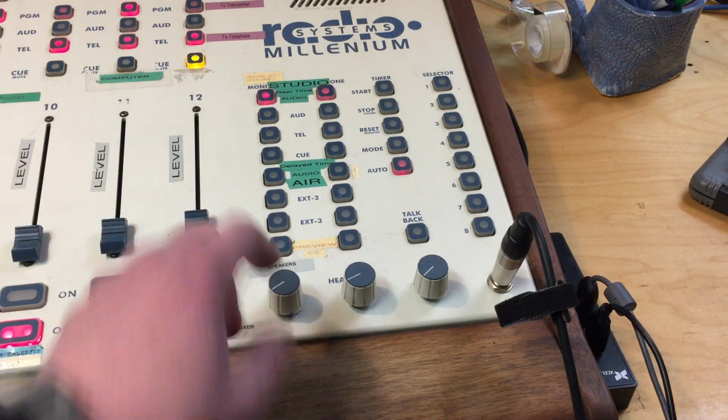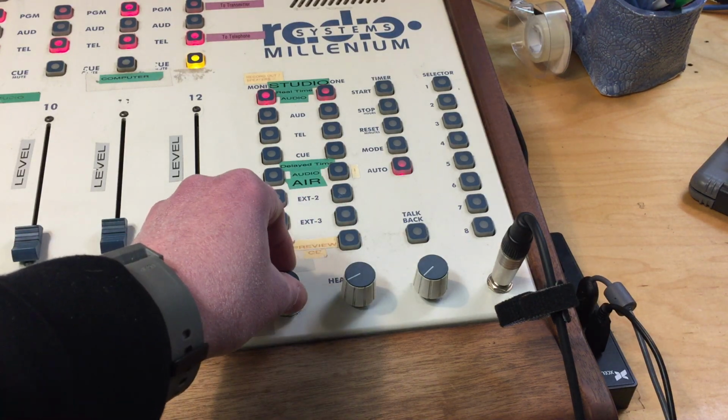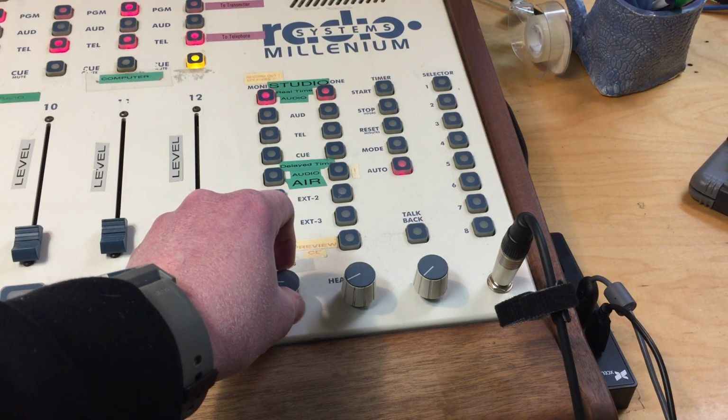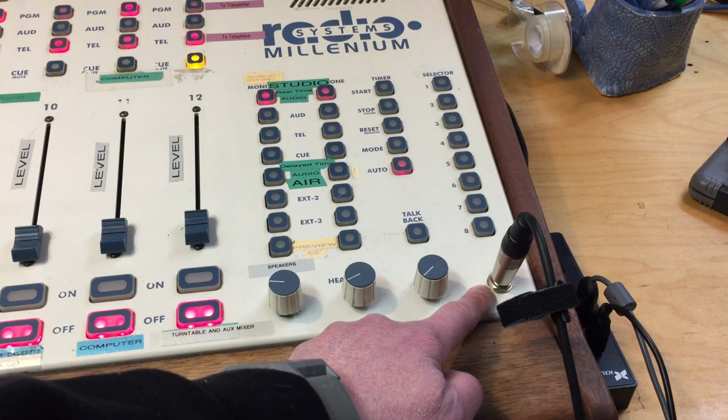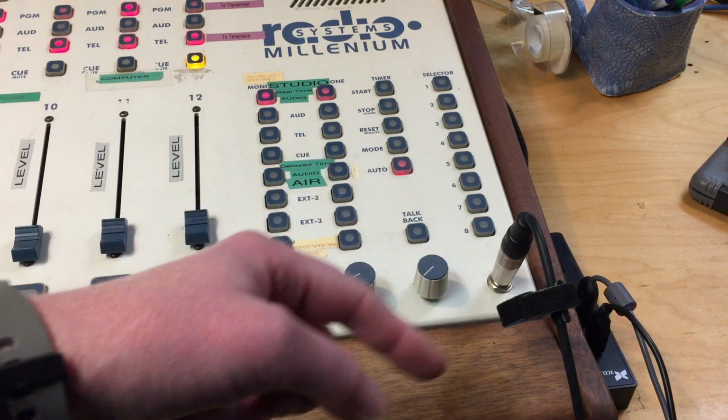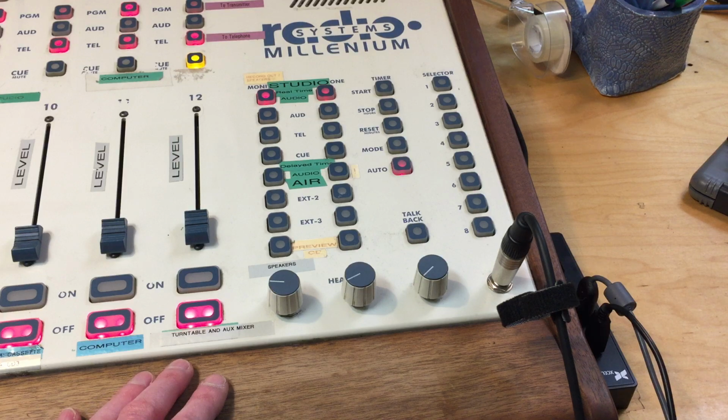Now, a quick thing to know is that this board is getting pretty old. Sometimes the speaker knob can be a little sticky, so just be gentle with it. And sometimes the headphone jack gets a little staticky or doesn't work. So that's why we have a bunch of extra headphone jacks just under the counter here that you can plug your headphones into. But that is your quick overview of the broadcast board in the WGDR studio.